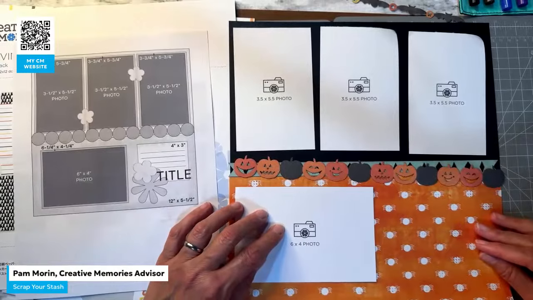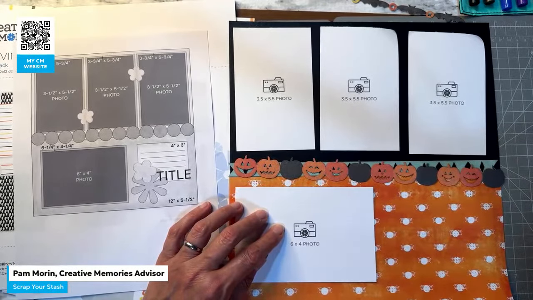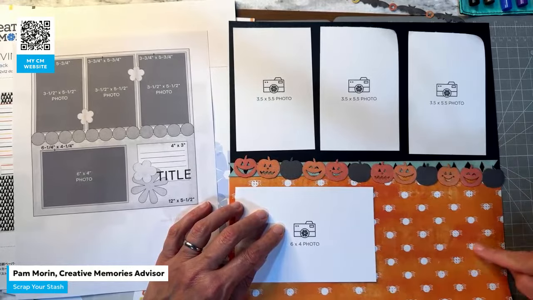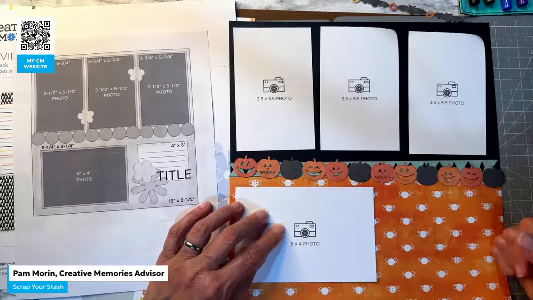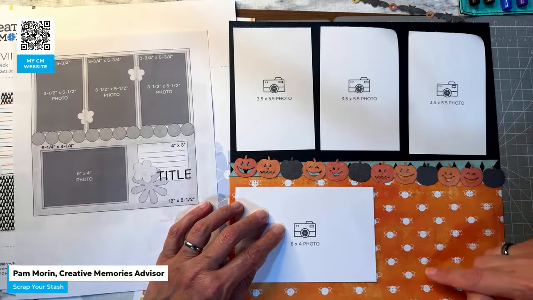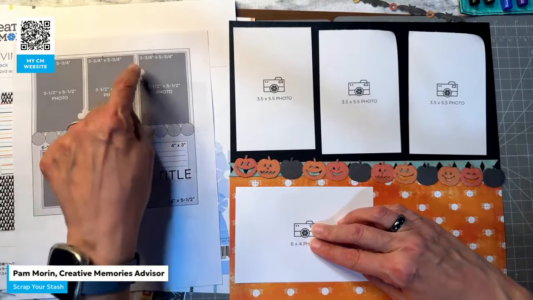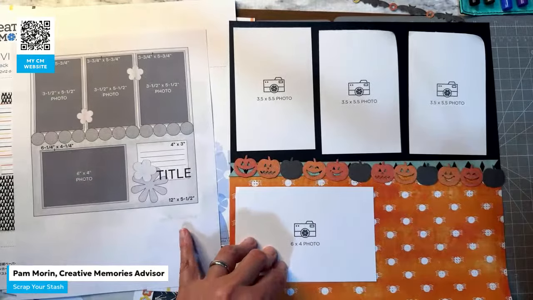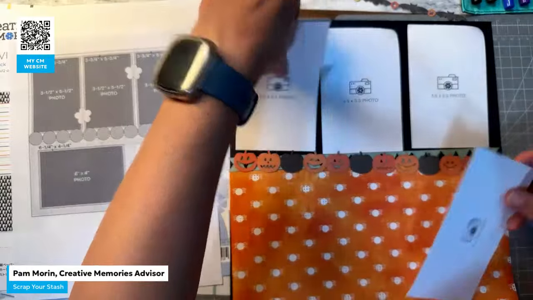So that's basically what my layout is going to look like. Okay, and then we'll have our journaling and a little fun cluster of something over here, stickers over here in between this photo and this, and then we'll have some kind of decoration here between the pictures according to the sketch. All right, so that's what we're going to do.